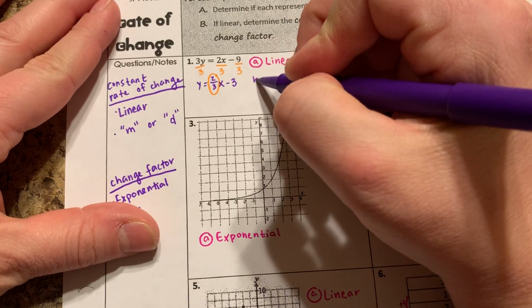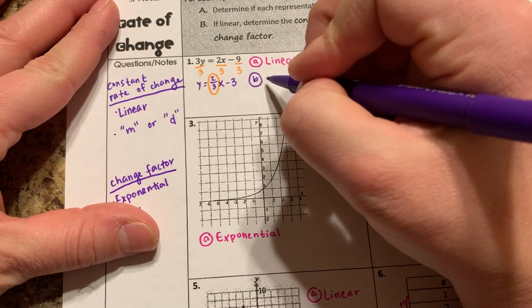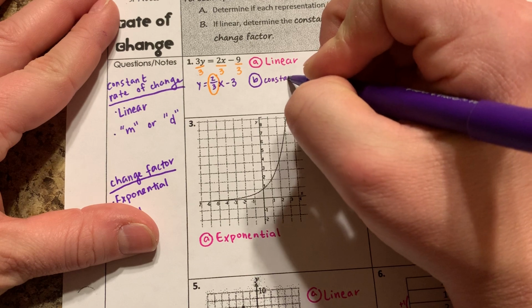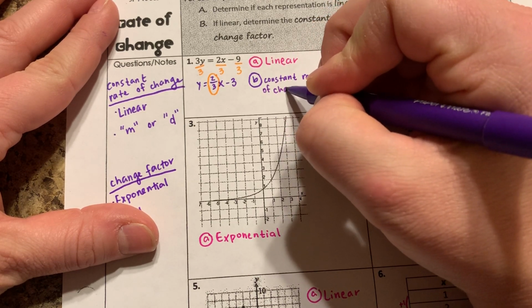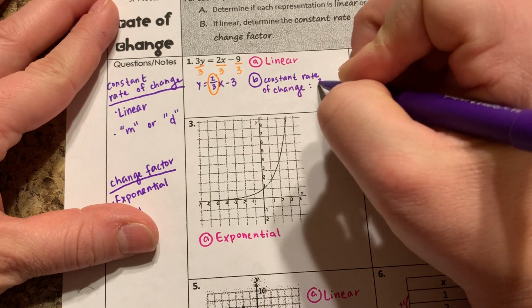So what I'm going to do for part B is I know that the constant rate of change is 2/3.